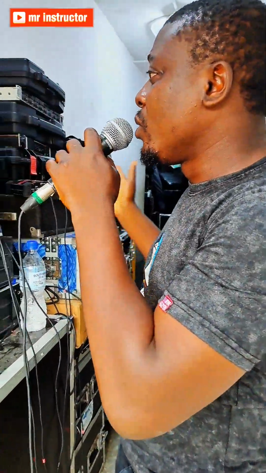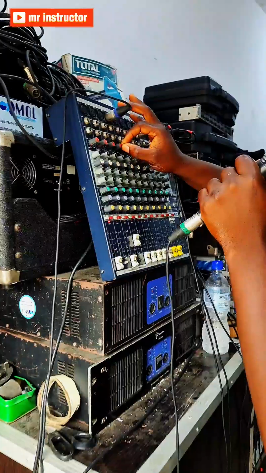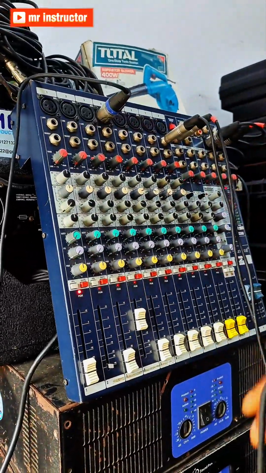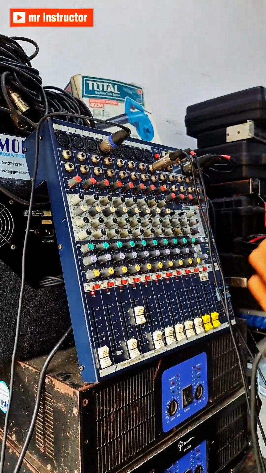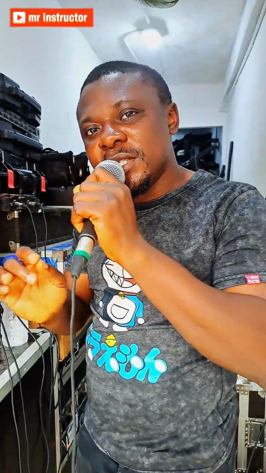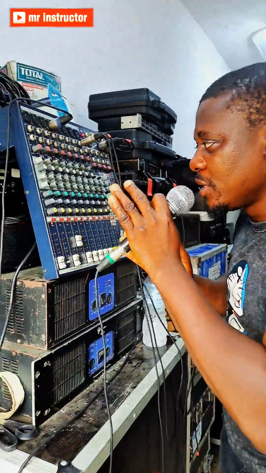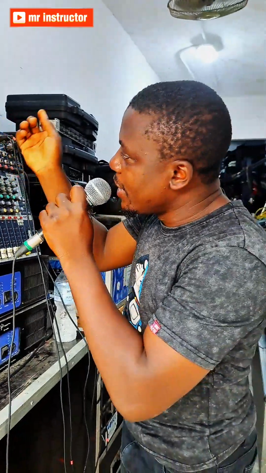So today, for those of us who always abuse our gain whenever we want to balance, this is how you are going to measure your gain structure. On digital, everything you are doing is on the screen, so you will know the gauge.